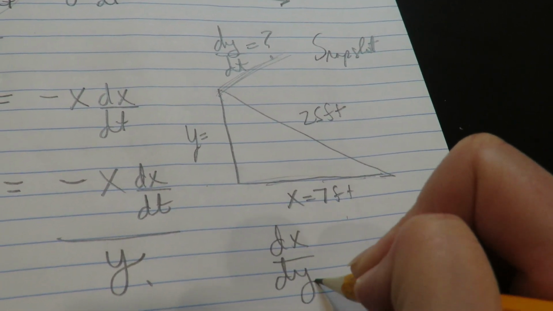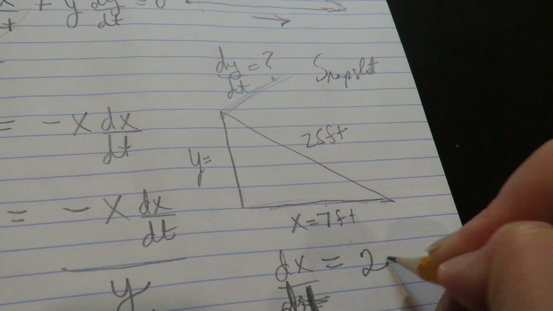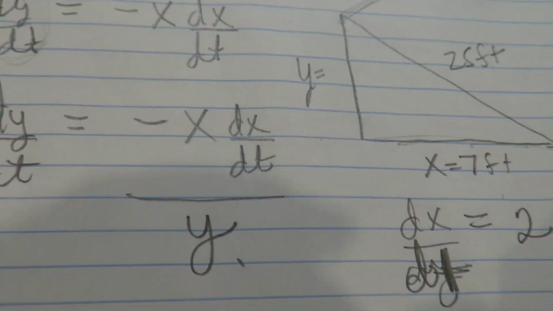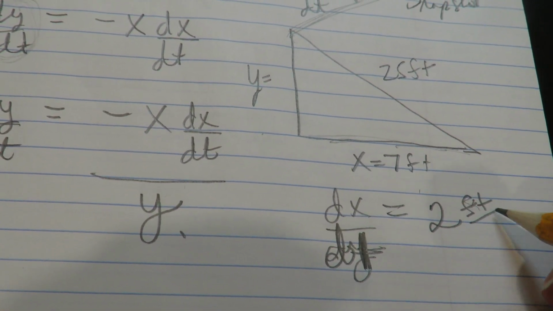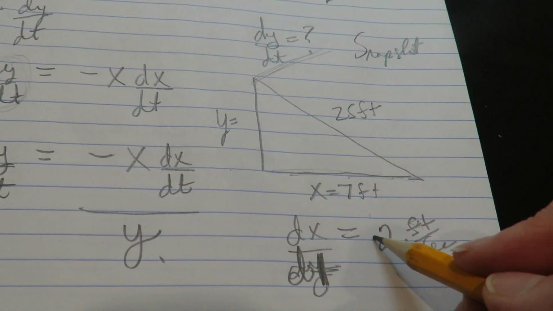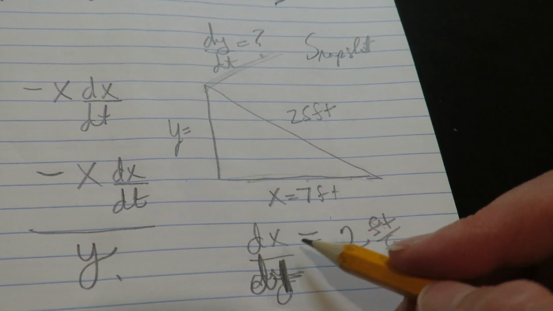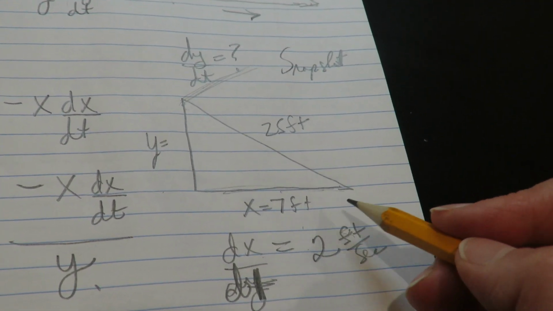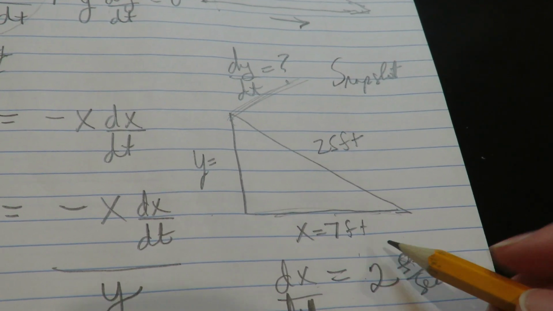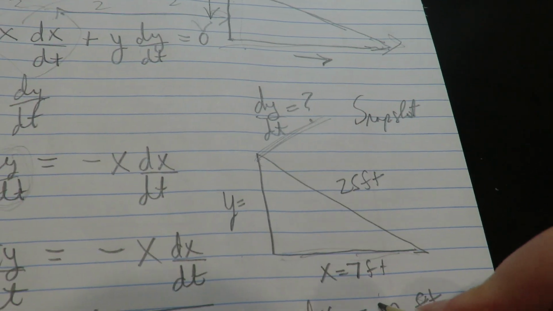That's the rate. No, dt, Rachel, dt. dx/dt, in feet per second. Now remember, you have to figure out whether this is positive or negative. What determines whether this is positive or negative is whether its corresponding part, in this case x, is getting bigger or smaller with time. With time, the x value is getting larger, so this is positive.